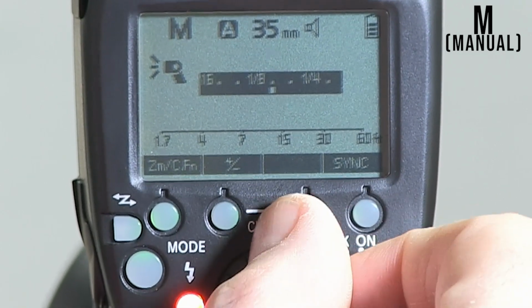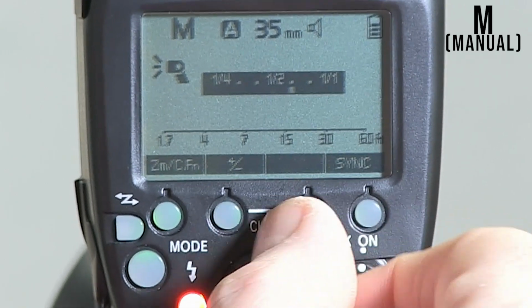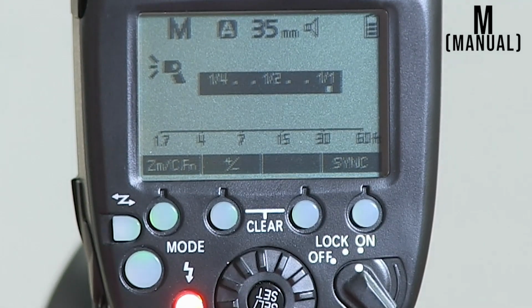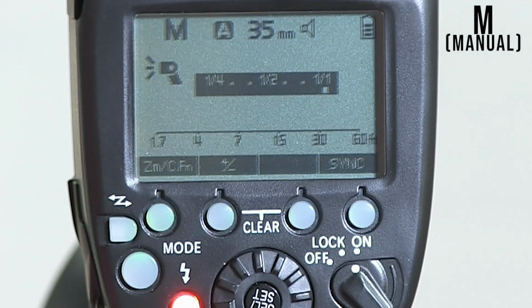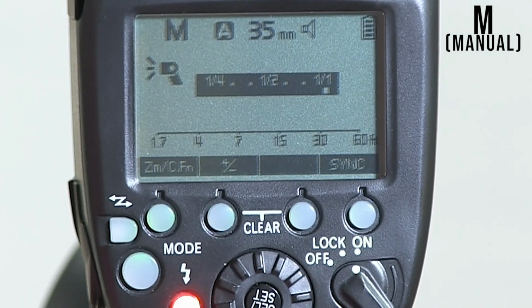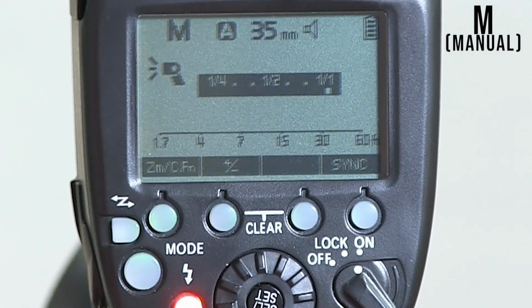When we get to 1-1, which is all the way up the other end, this is the maximum that this flash can fire, okay? It doesn't matter how far away the subject is from the flash, this is going to give it all its flash.